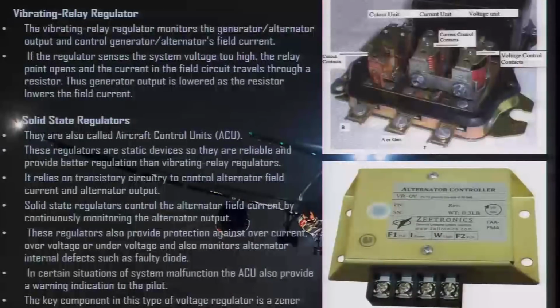Vibrating relay regulator. The vibrating relay regulator monitors the generator or alternator output and controls the generator or alternator's field current. So, by controlling the field current, the relay monitors the output of the alternator or generator. If the regulator senses the system voltage is too high, the relay point opens and the current in the field circuit travels through a resistor. Thus, generator output is lowered as the resistor lowers the field current.